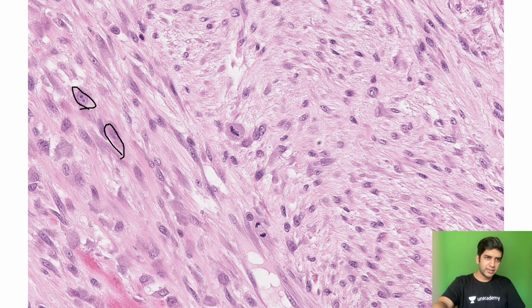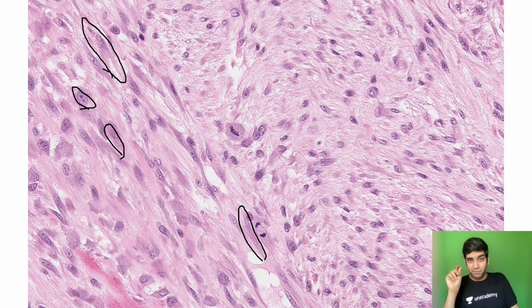Not only that, can I say that cytoplasm is a bit pinker and elongated? It is pink and elongated, especially here. Look at this cell. I do have a very long pink cytoplasm, with a nucleus which is a bit plumper than usual. I'm having a long pink cytoplasm.